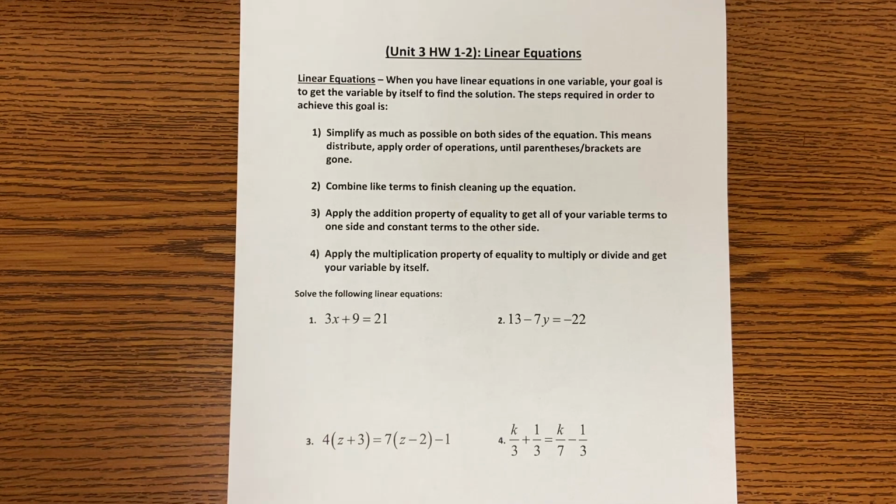Then, when we're doing that, we'll try to get our variable by itself. If there are variables on both sides, that means moving all the things with our variable to one side and everything that doesn't have the variable to the other side. And then once we have it there, we'll be in a position to unwrap the present by going backwards in terms of order of operations. So it does kind of follow these rules. We'll always do the addition property of equality before the multiplication property of equality.